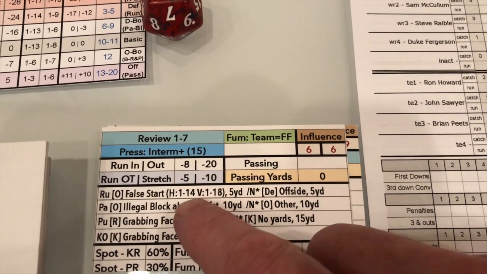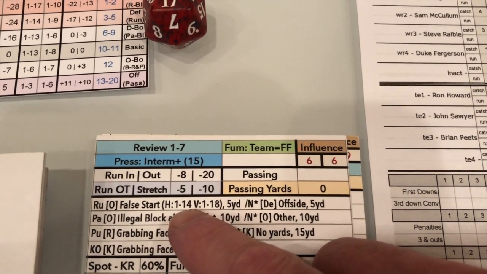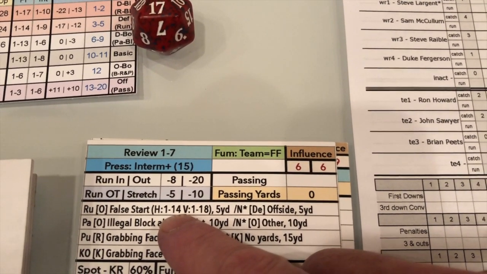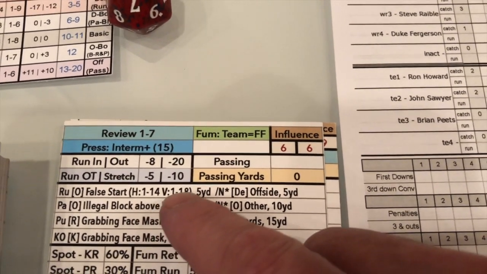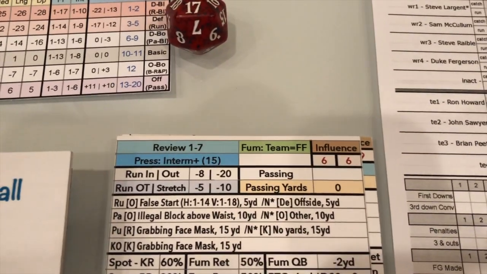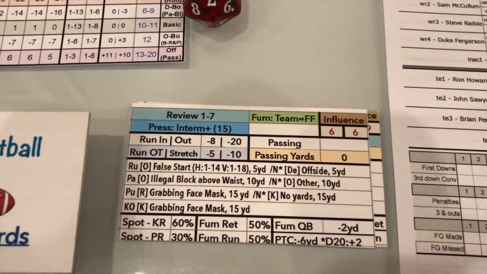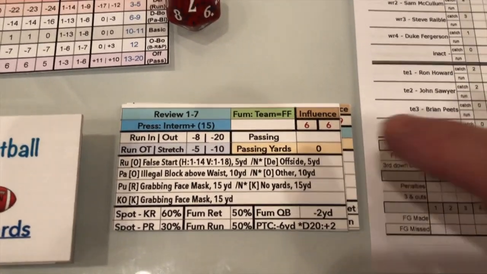And so there's a potential false start, which means that if you roll a d20, if it's between 1 and 14, and this is the home team, and Seattle is the home team this game, that means they had a false start. If it was 1 to 18, if it was the visitors, so if it was Denver, that would mean it's a false start.